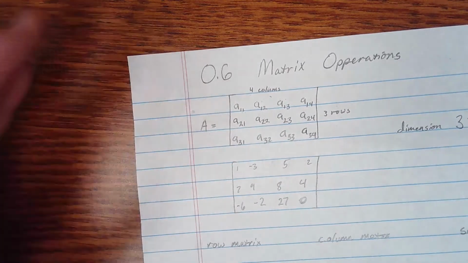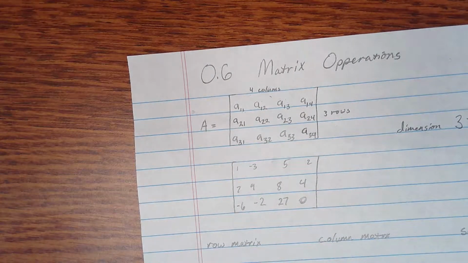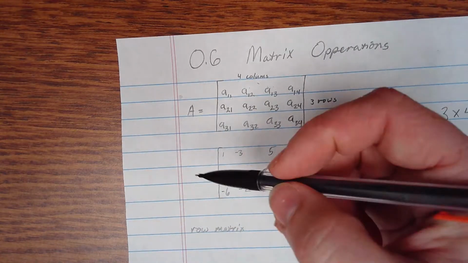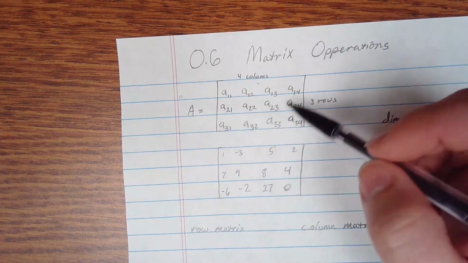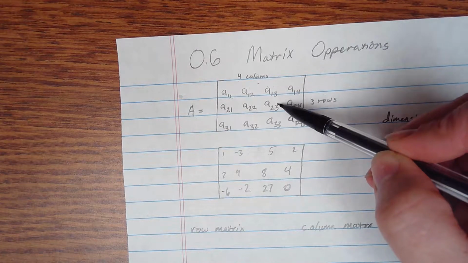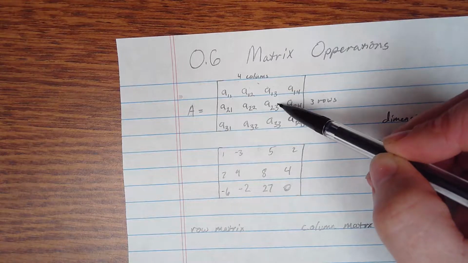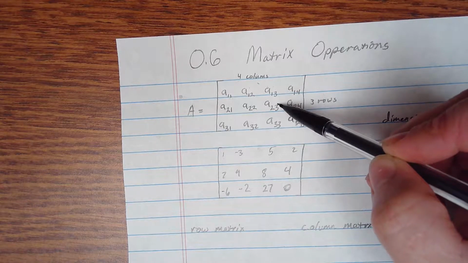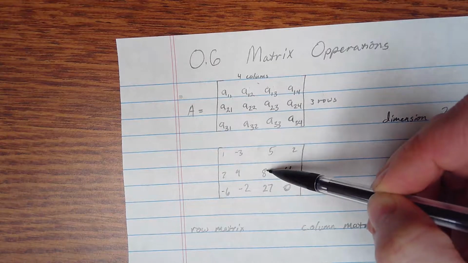Let's just put a 0. There. So, I'm looking at this, and this is my array. It could be my matrix. The number in position 2, 3, A2,3, that's the second row, third column, is 8.